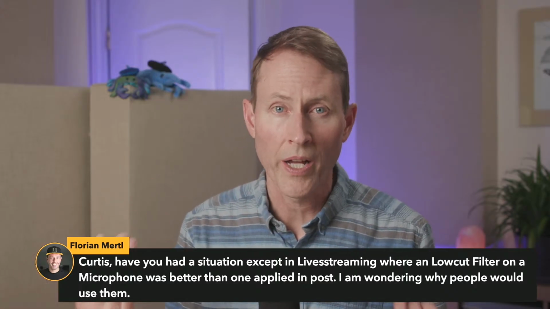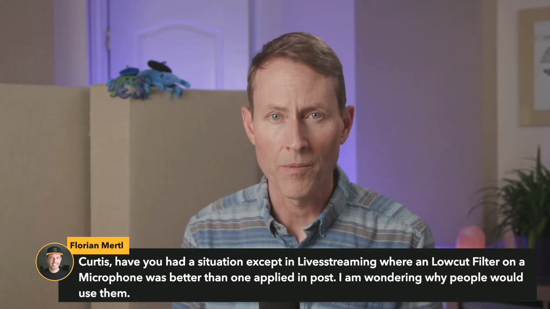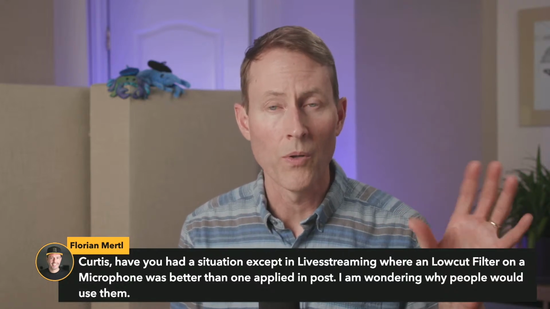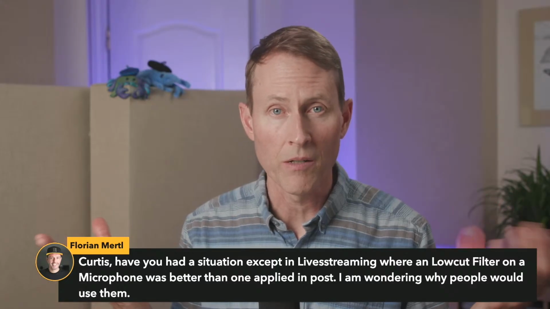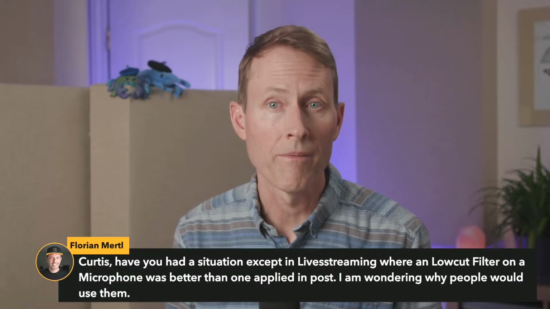So it just gives you more headroom in the preamplifier. So you're not overloading the preamplifier with low frequency rumble that you're not interested in capturing anyway. So that's the main use case right there. So yeah, it can make a difference.